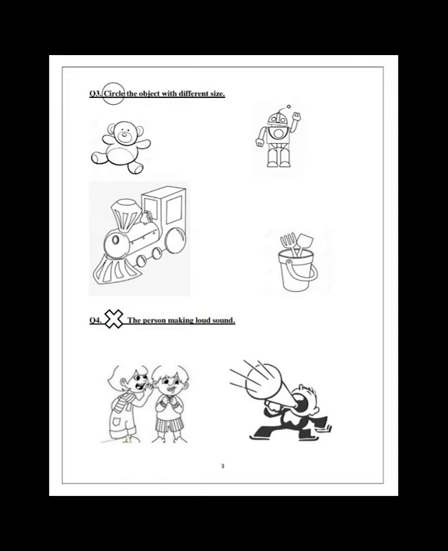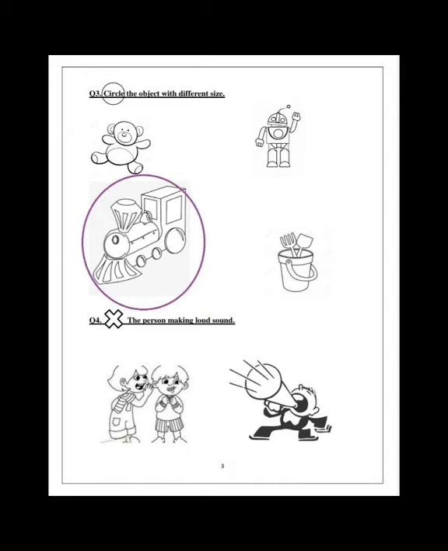Can you find it? Is it a bigger one or a smaller one? Find it and circle it. Yes, correct. It's a train. I'm sure all of you are very intelligent and you would circle the correct object.